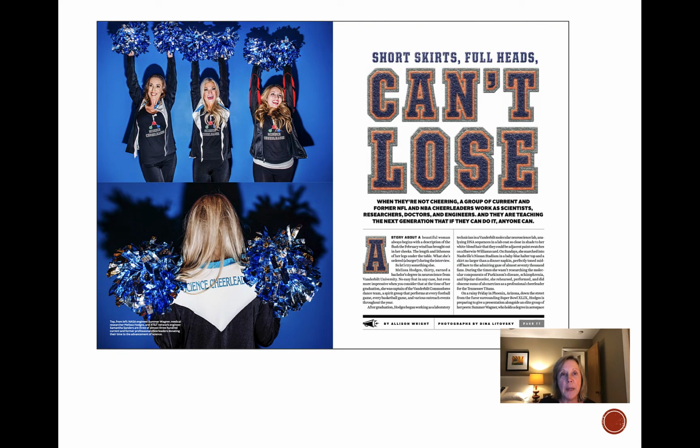Here we have another great example of size. This is a photo spread from Popular Mechanics. It is a story about, as it says, when they're not cheerleading, a group of current and former NFL and NBA cheerleaders work as scientists, researchers, doctors, and engineers. And they are teaching the next generation, if they can do it, anyone can. So by making this type large, your attention goes there first on this page.